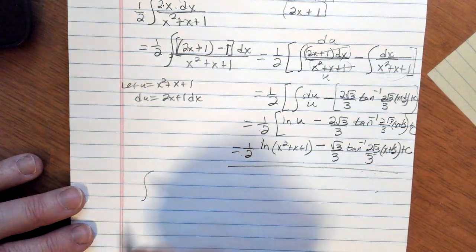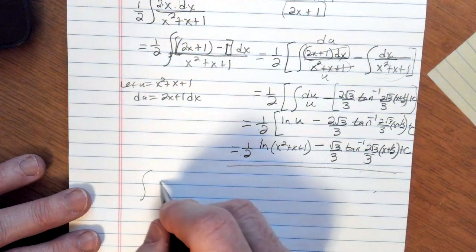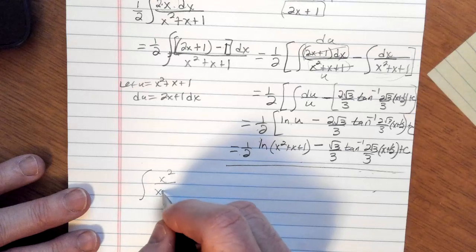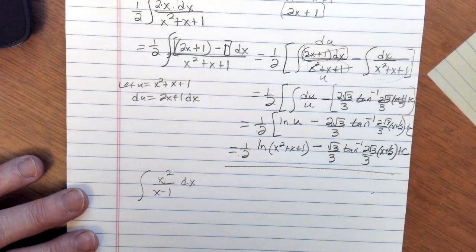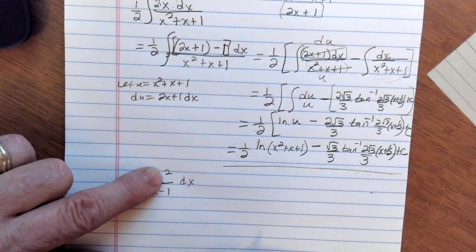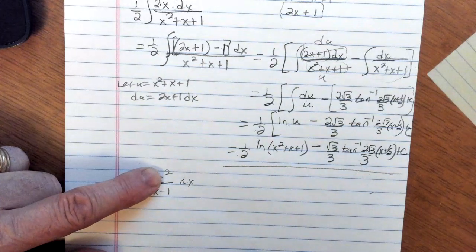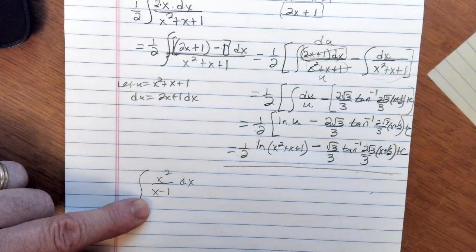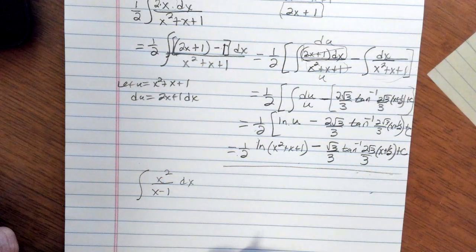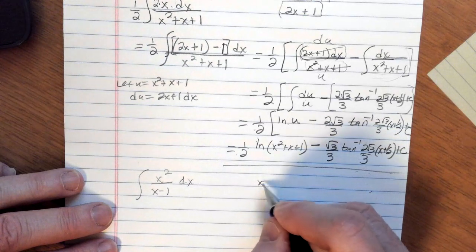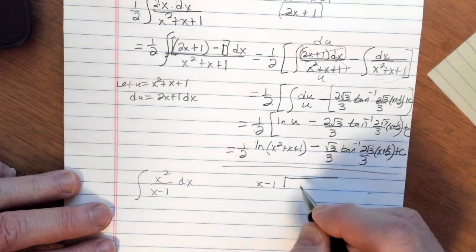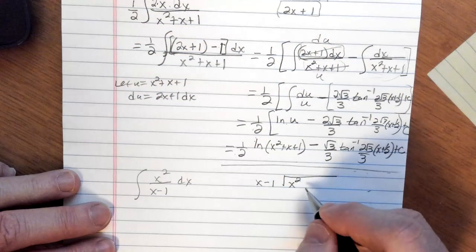Something like this is the integral of x squared over x minus 1 dx. An improper rational function is one where the numerator has a higher degree than the denominator. That's called an improper rational function. And what you do is you go ahead and you use long division to solve that. So I'm going to take x minus 1 and divide it into x squared.